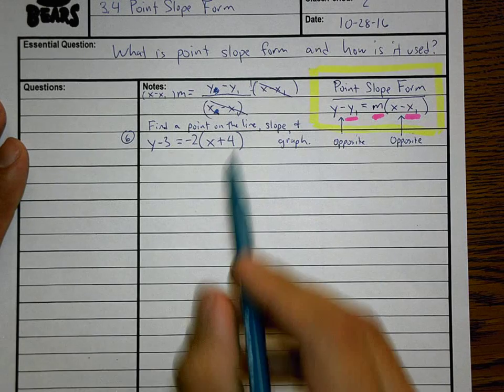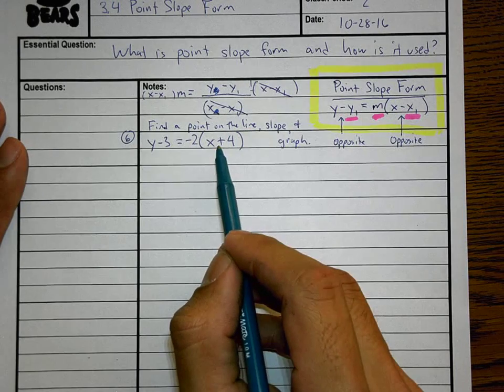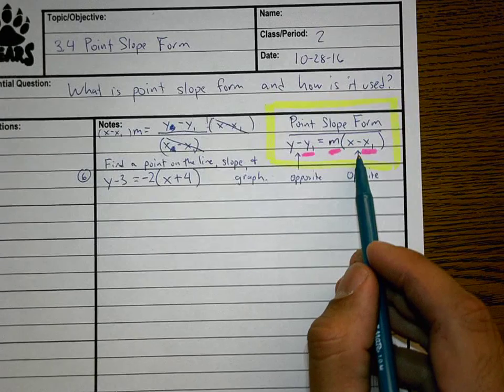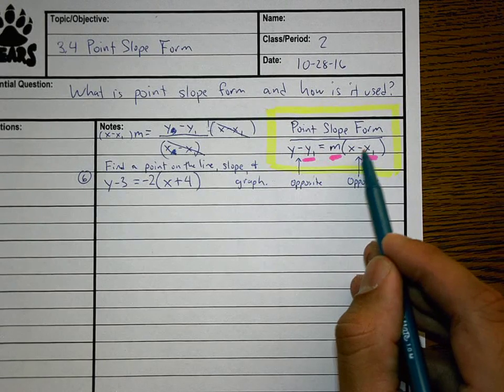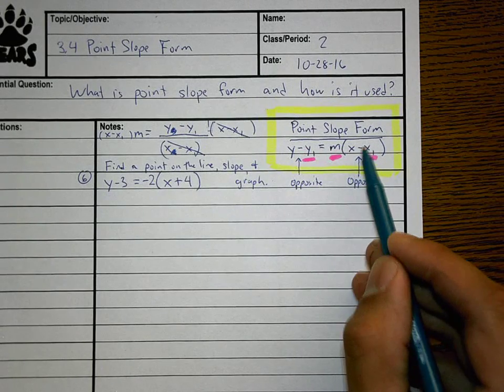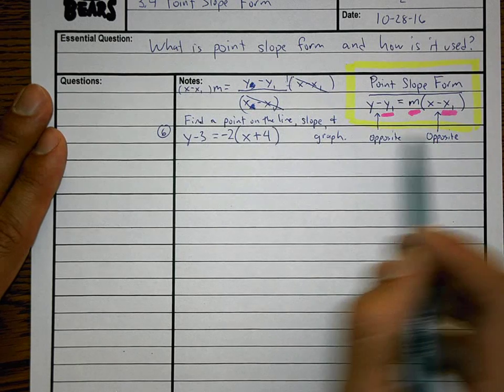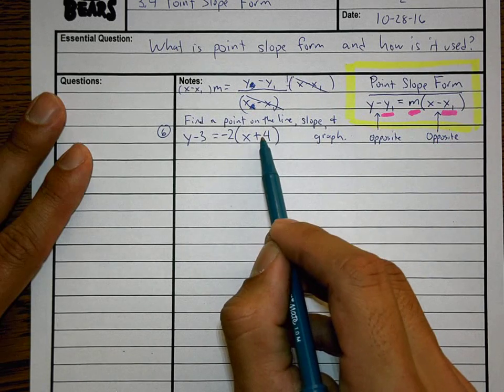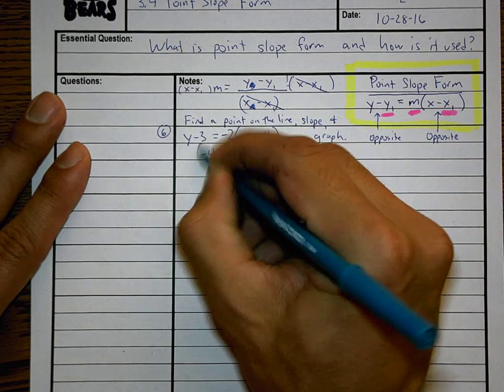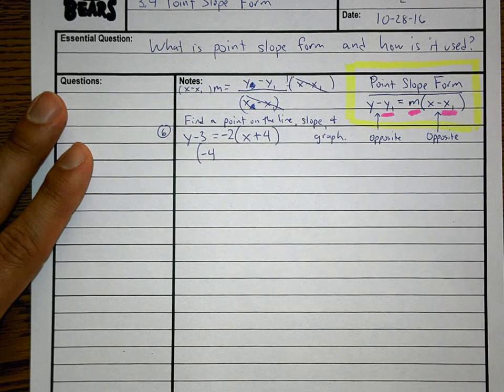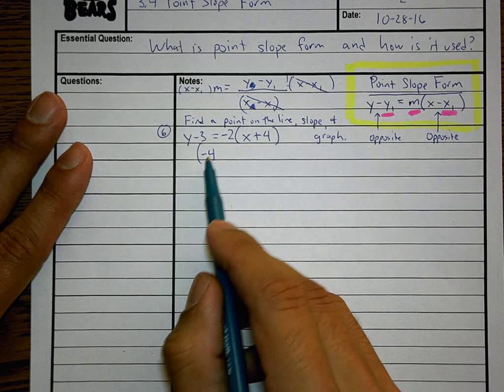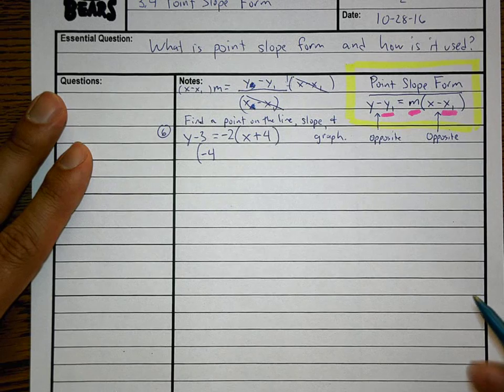Here's the point. What's next to your x is your x value. Let's look at this form and see how this says x minus 1. This is your x value, except I need to do the opposite. What is the opposite of a positive 4? Negative 4. And that's your x coordinate of your problem. I've started to answer the question. All I need is the y coordinate.